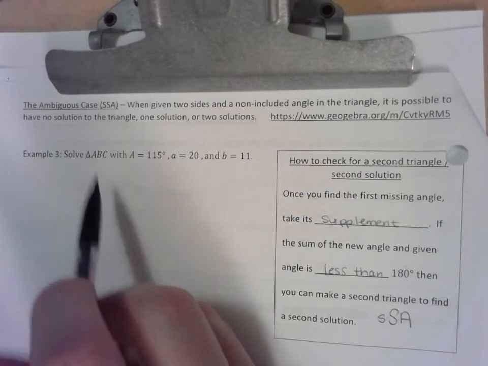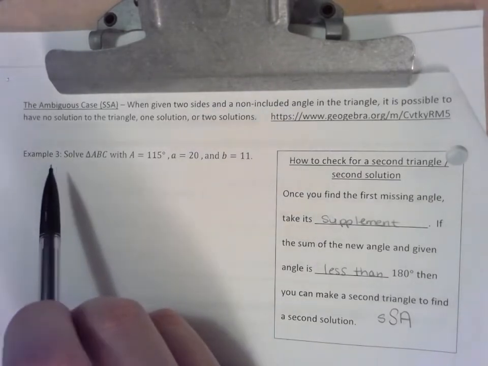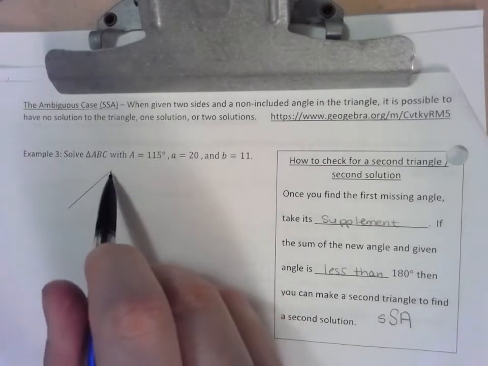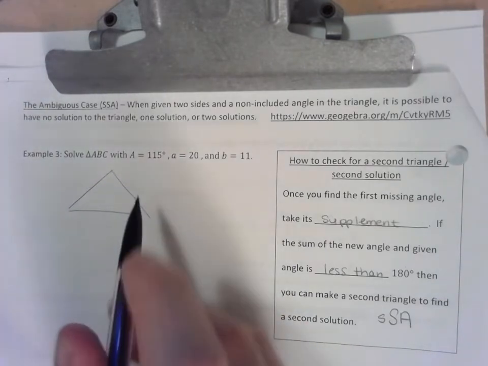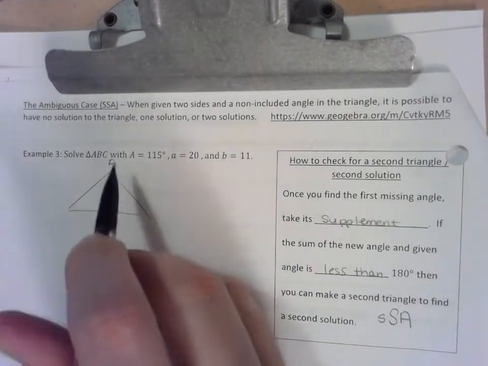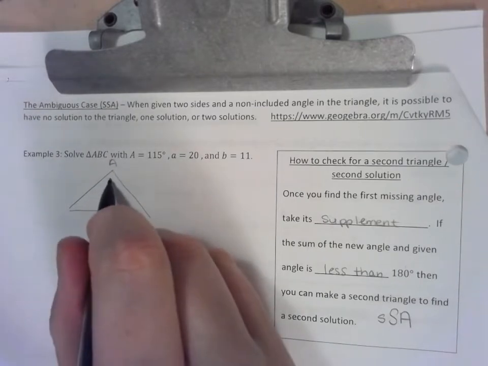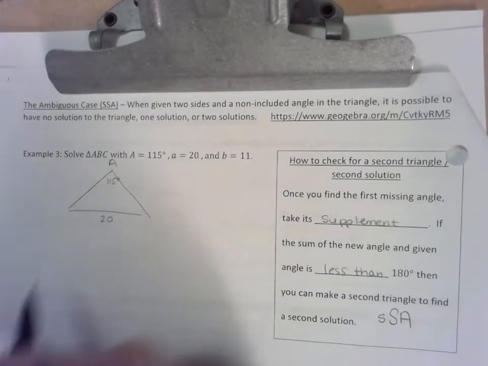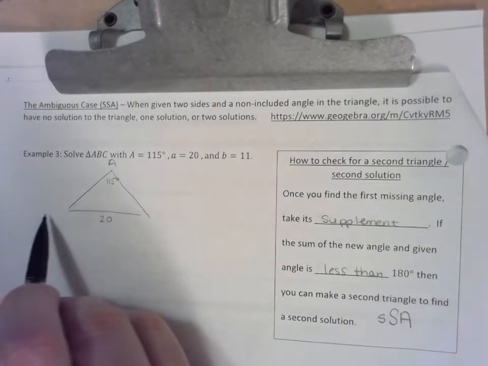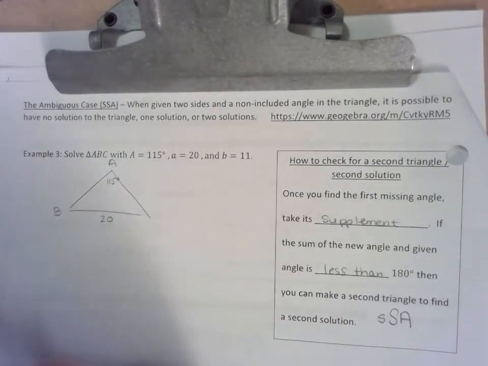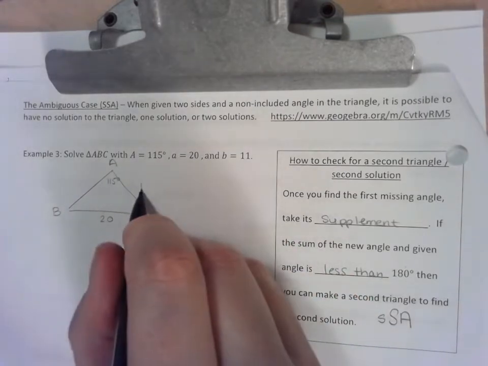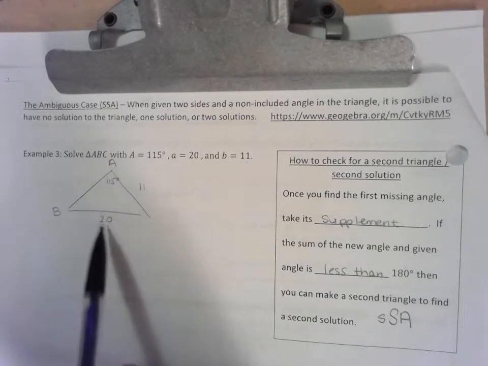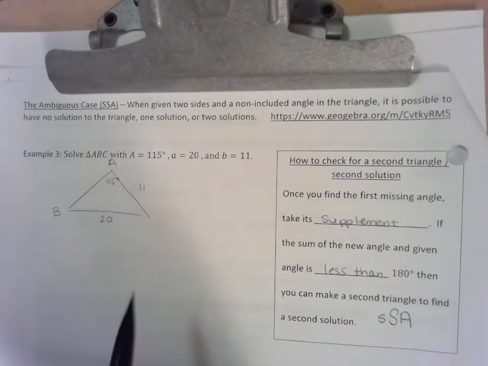So here's what we're going to do. We're going to draw a picture for example 3. I'll draw a triangle. I need an obtuse angle, about 115 degrees. We'll make that angle A of 115 degrees. Side length A, little a, is right here across from it. And B, it doesn't matter where you put the B. I'll put it here. We don't know the angle. We do know its side length. So here's classic law of sines we're going to use because we have a side opposite an angle.